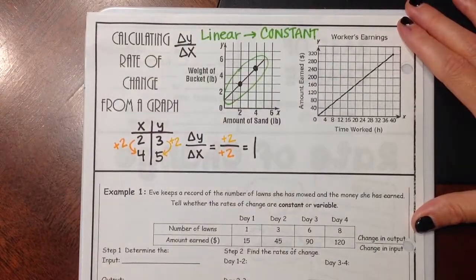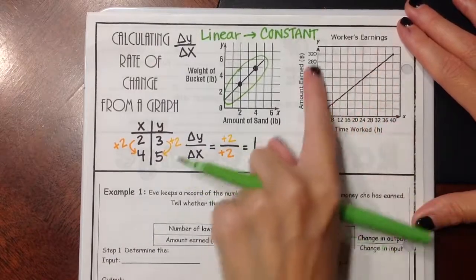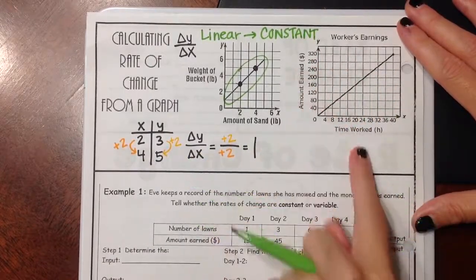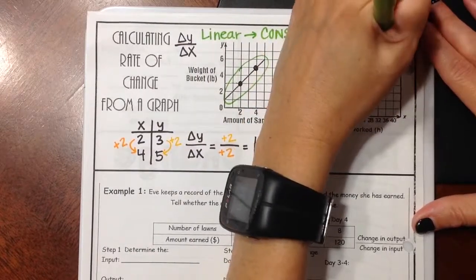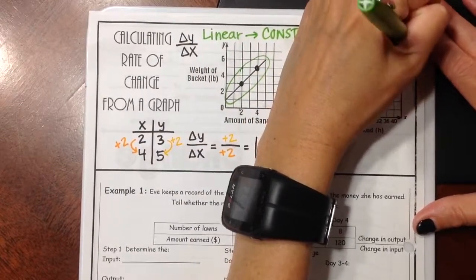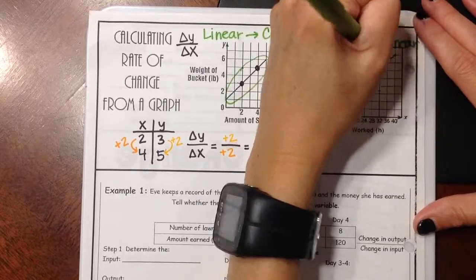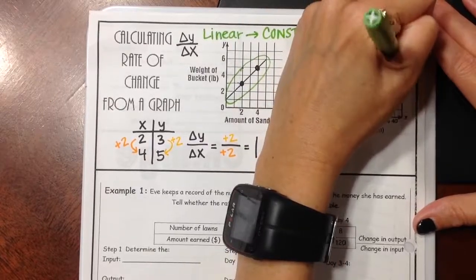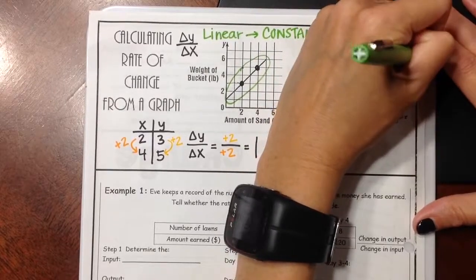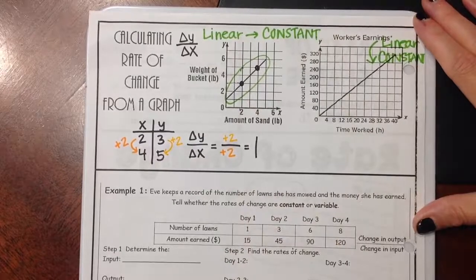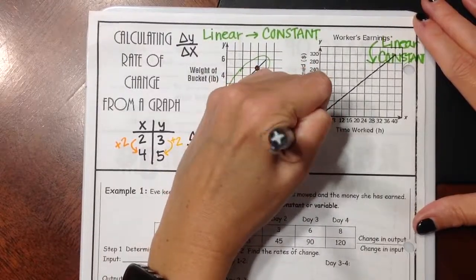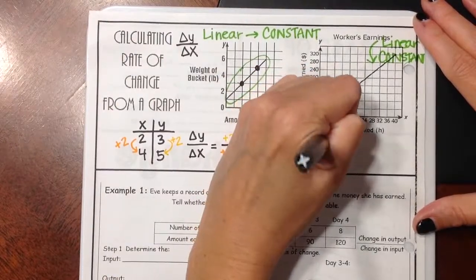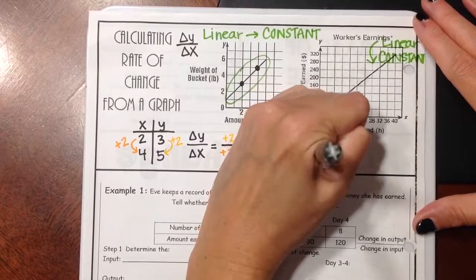All right, let's look here. So I've got workers' earnings. We're talking about time and amount, and you can see from the graph line that you have a linear function, which means that your rate of change is going to be constant. Okay. So we're going to do the same exact thing. We are going to make a table of X and Y values to find our change in Y over change in X.